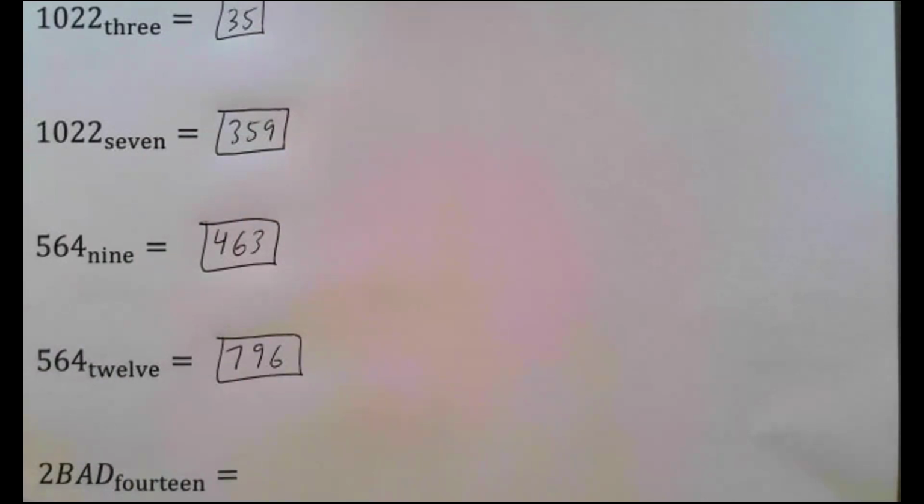And finally, 2BAD base 14 turns out to equal 7,797 in base 10 land.